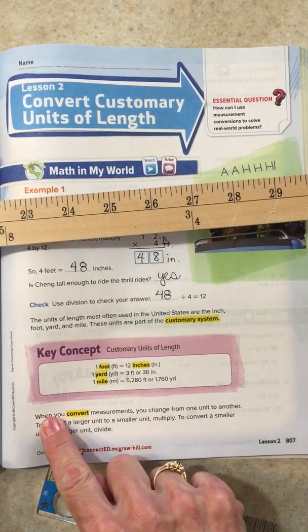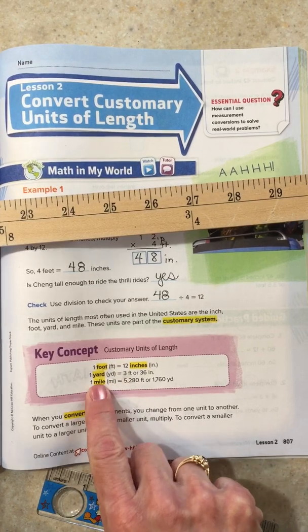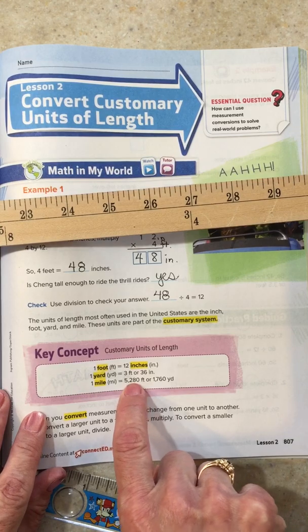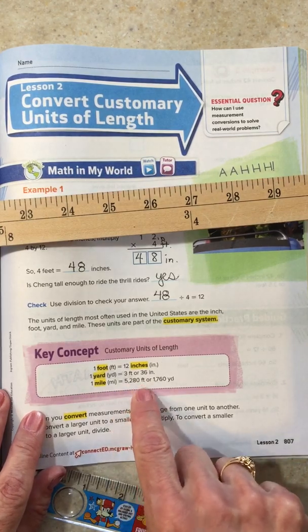Okay, moving on. 1 mile. If you ran a mile, jogged a mile, it is 5,280 feet.